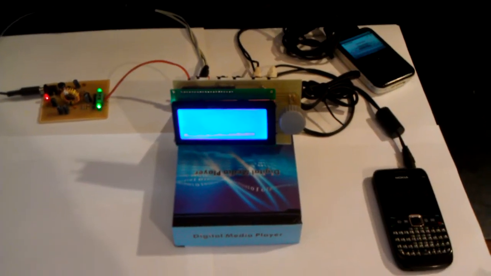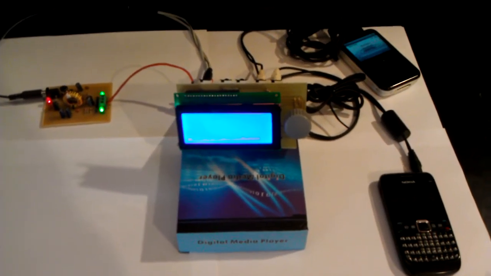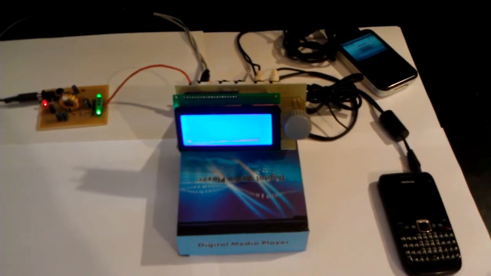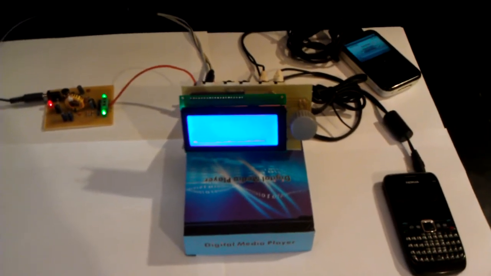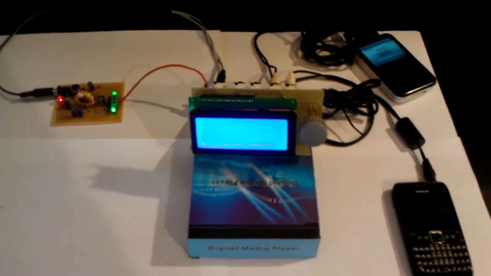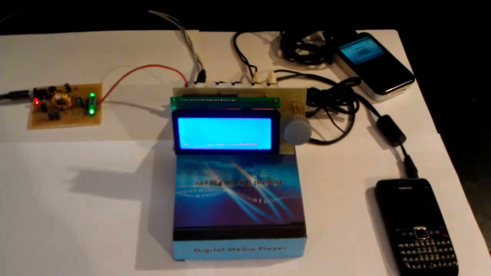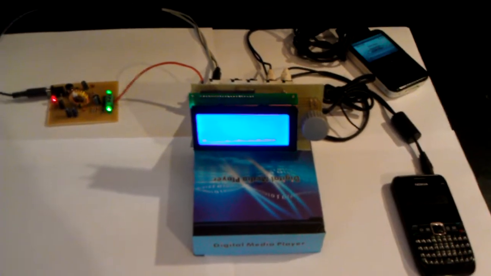Welcome to my demonstration of my Design 4 project for the end of Semester 1 2011. So you can see here we've got most of the project, the audio section and the power supply and a couple of external devices. The BeagleBoard's not quite ready to show yet, so I'll put that in another video.